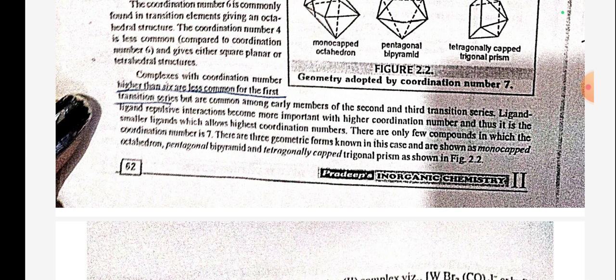coordination number. There are only a few compounds in which the coordination number is 7. There are three geometrical forms known in this case, and they are shown as monocapped octahedron, pentagonal pyramidal, and tetragonally capped trigonal prism.